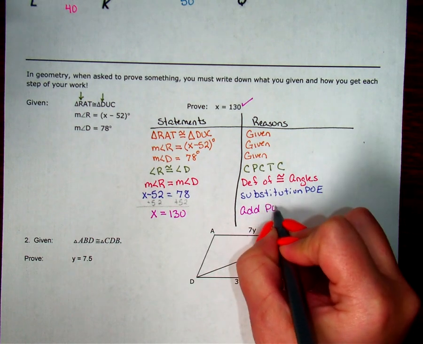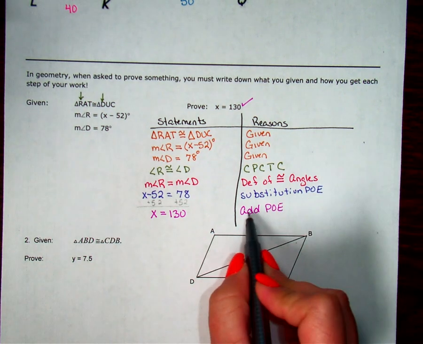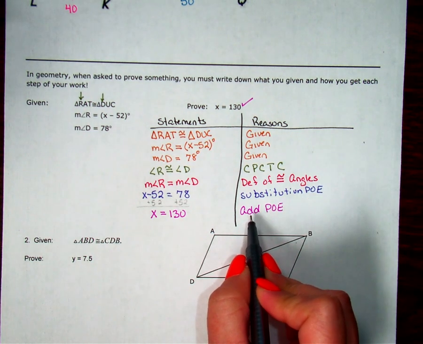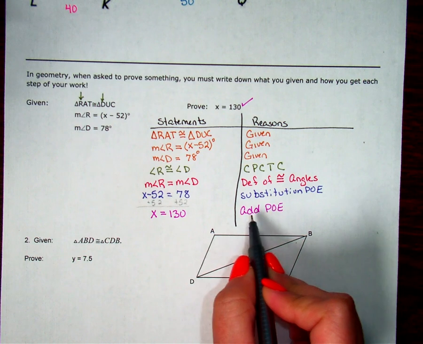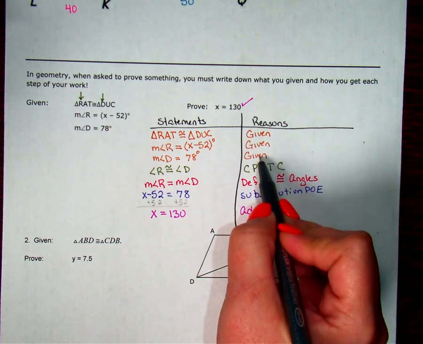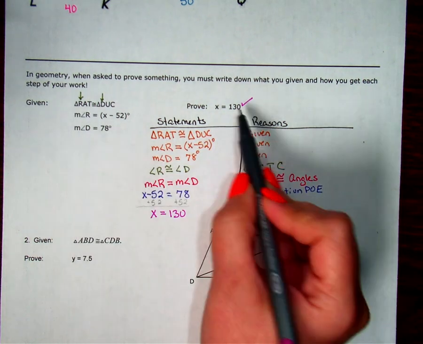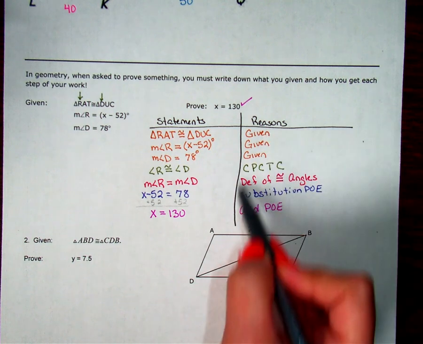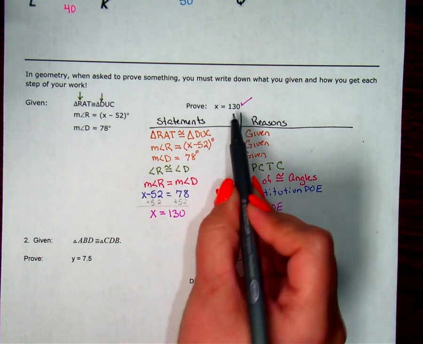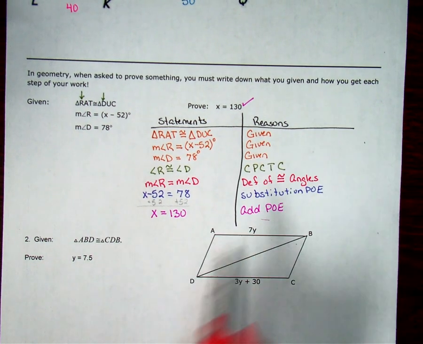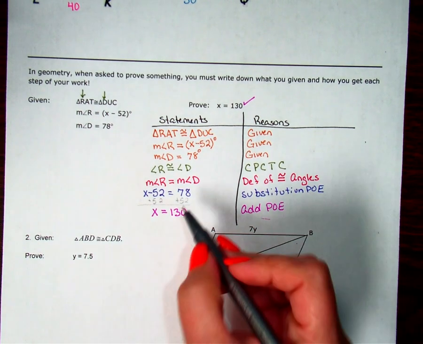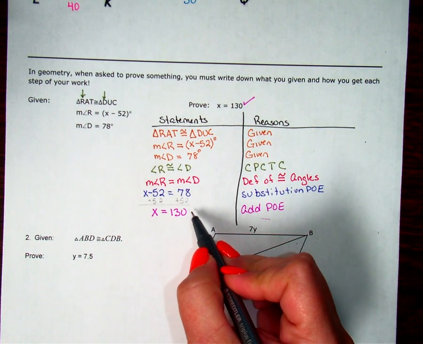Again, if you put prove here, it's going to be wrong every single time, so do not put the word prove here. Just because we put given for our givens does not mean we put prove for our proof. All of this together is the proof. Okay, you'll never see the word proof in your proof. How did we get from the second to last step to the last step? I added 52 on both sides.